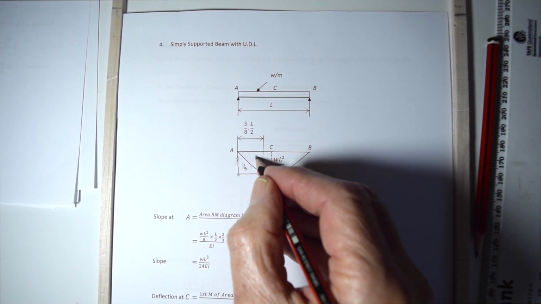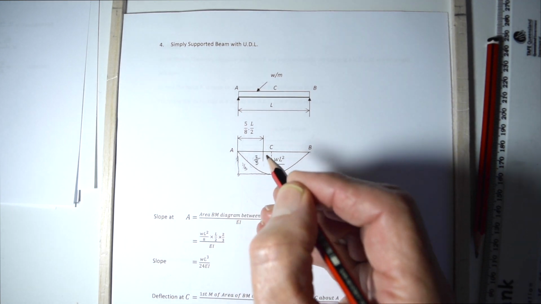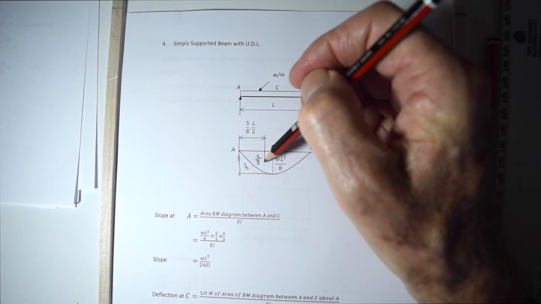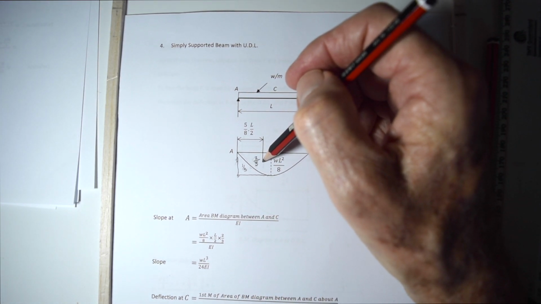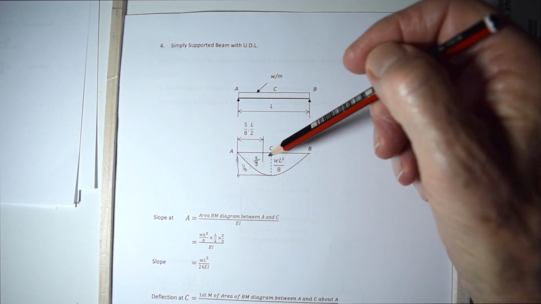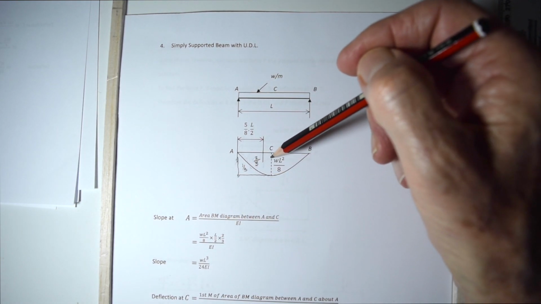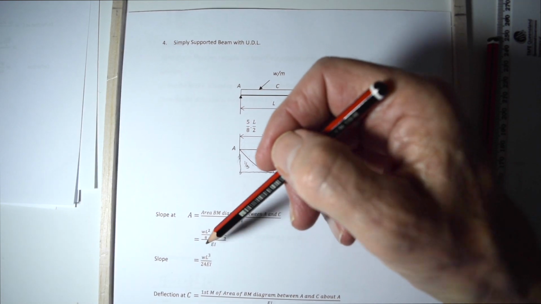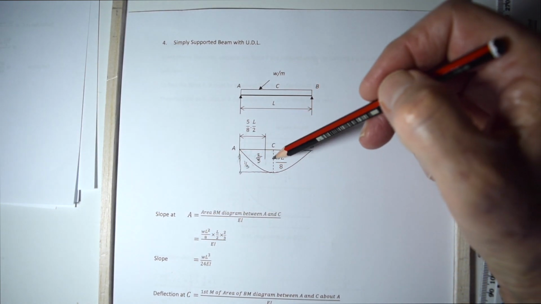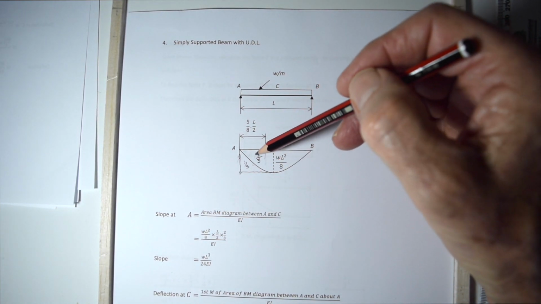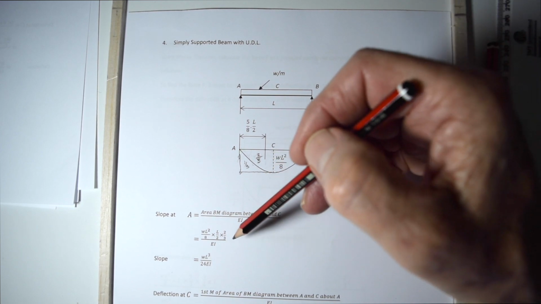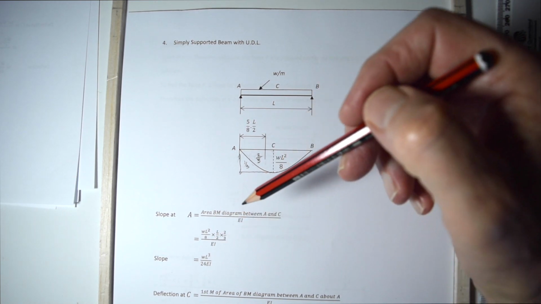The other 2/3 are there, actually, as I showed you earlier. So we're dealing with the 2/3 in this particular case. That's why we have WL squared over 8 times L over 2 times 2/3 of that rectangle, because that's that moment diagram there, all divided by EI.